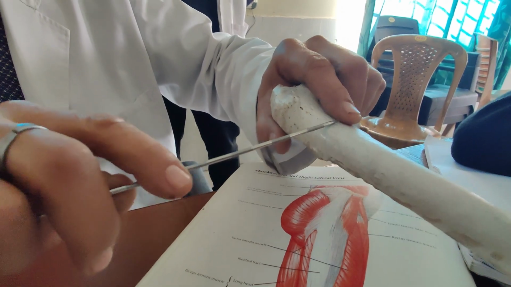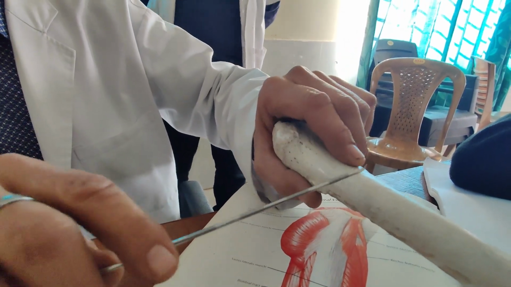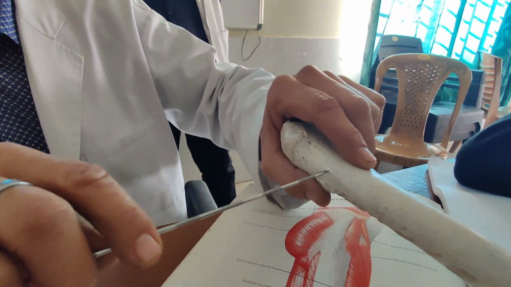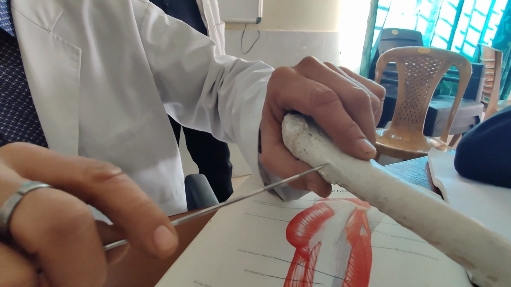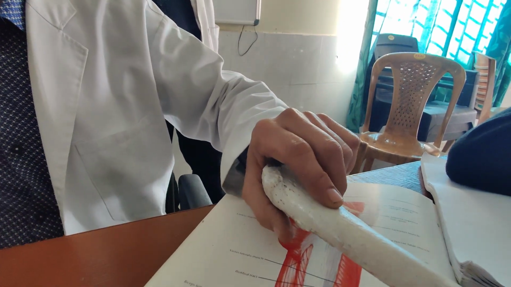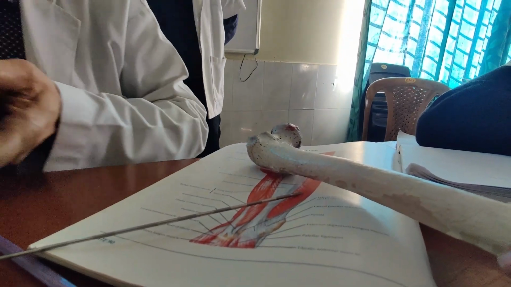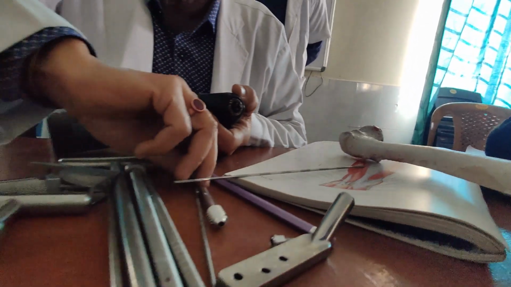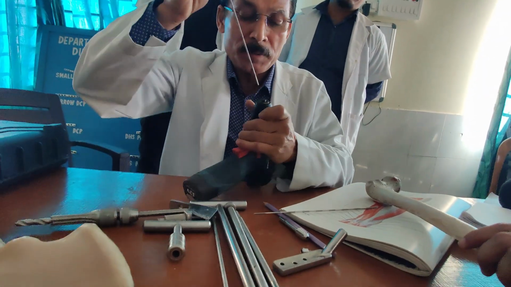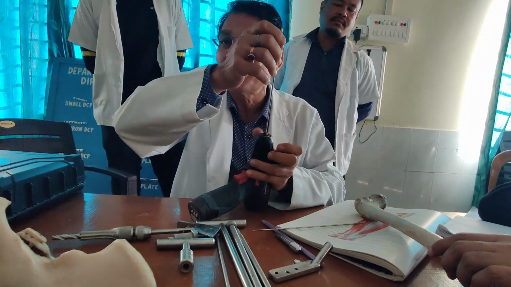You initially do not put the guide wire here. You try to break the wall here with the help of your drill bit. If you try to put the guide wire first, what is the problem you are facing? The guide wire is somewhat malleable.